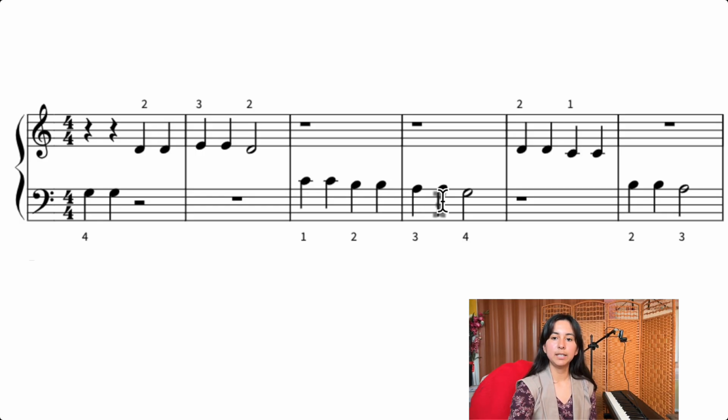Then the next note here is A, so we have a repeat. And then the last note in that measure, we have a G. So we moved from A to G. We stepped down.